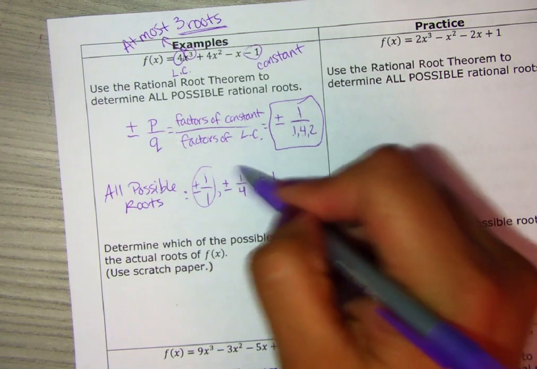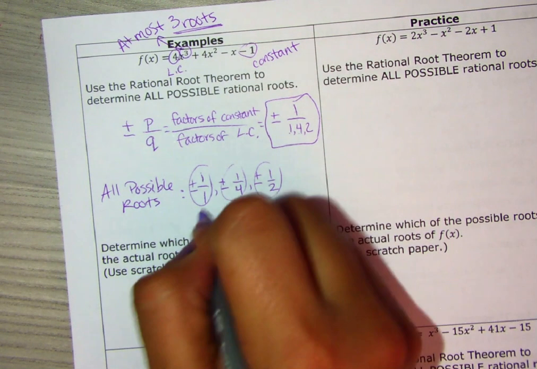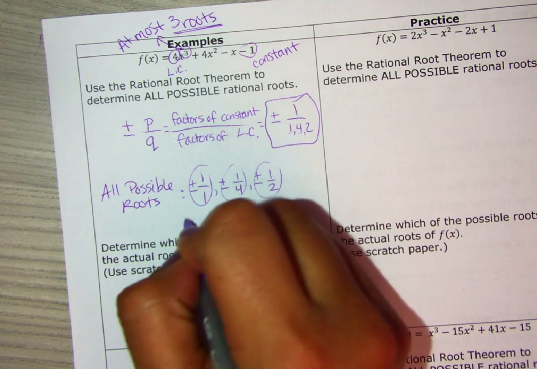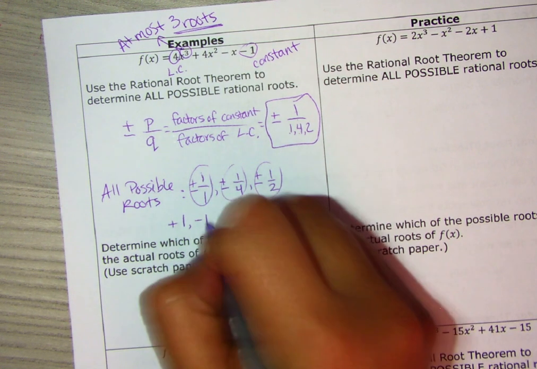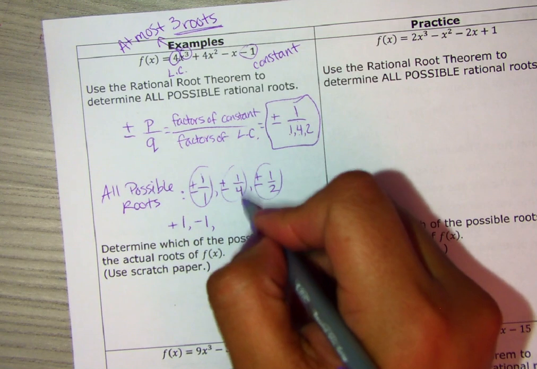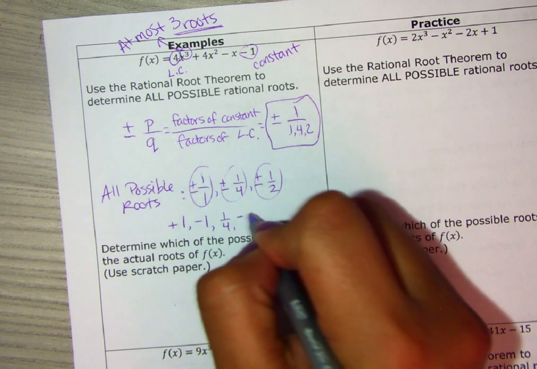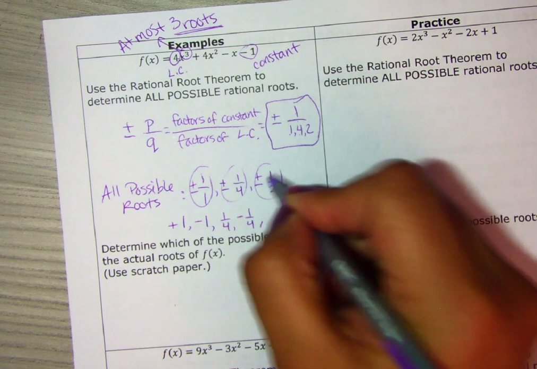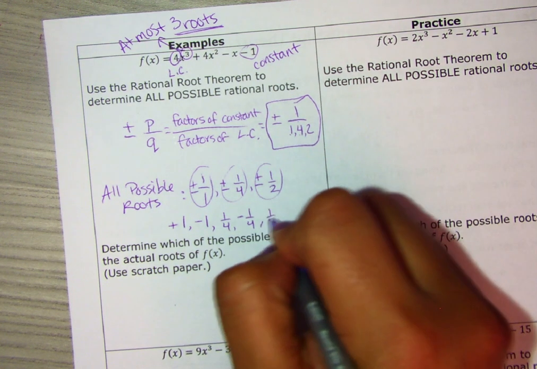So these 3 result in 6, because 1 divided by 1 is 1, but that's a positive 1. And then you have the negative 1. And then you have 1 divided by 4, which is 1/4, so that's a positive 1/4. And then you have the negative 1/4. And then you have 1 divided by 2, which is 1/2, so you have the possible 1/2, and then the negative 1/2.